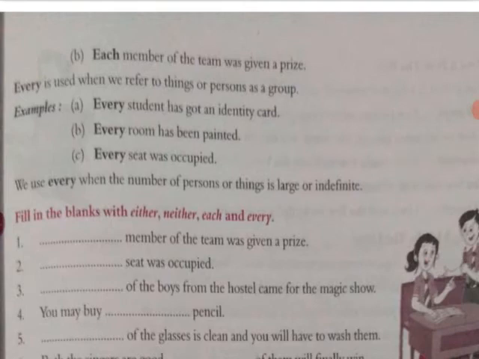Every is used when we refer to things or persons as a group. For example, every student has got an identity card. Every seat was occupied. We use every when the number of persons or things is large or indefinite.